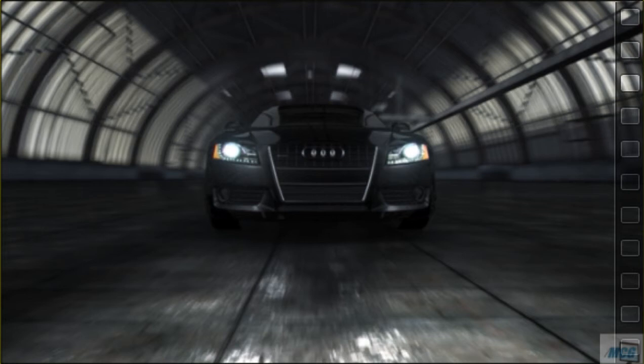And of course, each one of those elements takes time to composite, as well as model, texture, and light. Everything in this field does take time. If you do it right, you get a really nice finished product. And that was the point of this video.